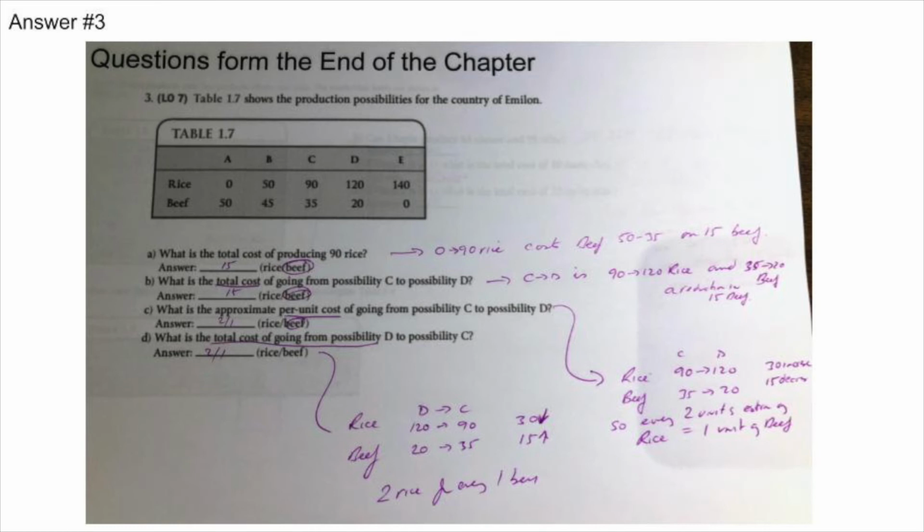What is the total cost of going from D to C? So we went from D to C. If we went from 120 rice to 90 rice, that means we gave up 30, and we got an additional 15. So effectively, if we give up 30 rice, we can get 15. So it's a 2 to 1. It's the opposite combination. See that?